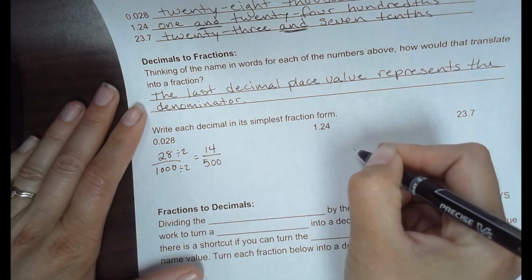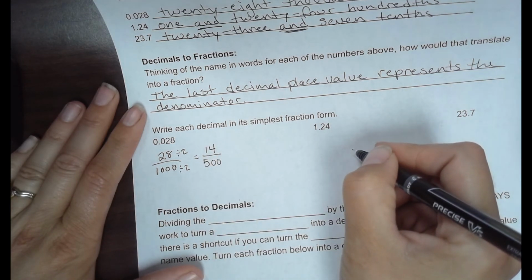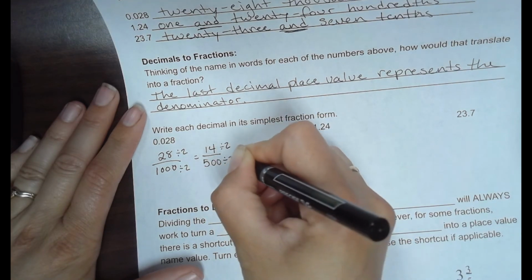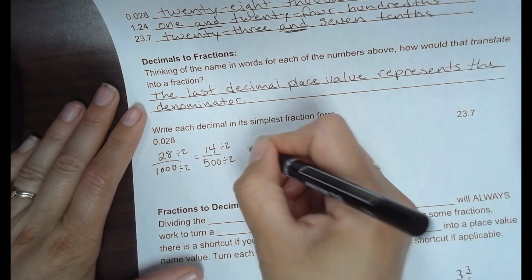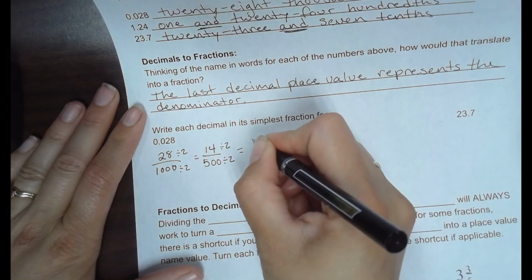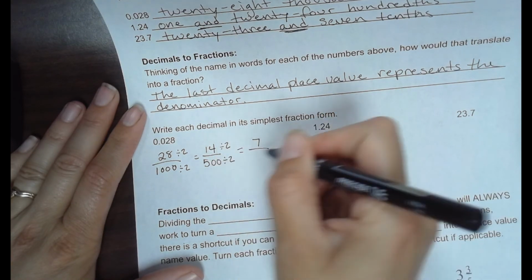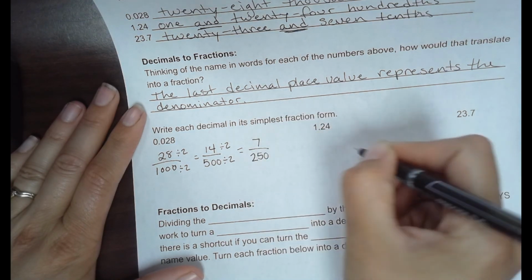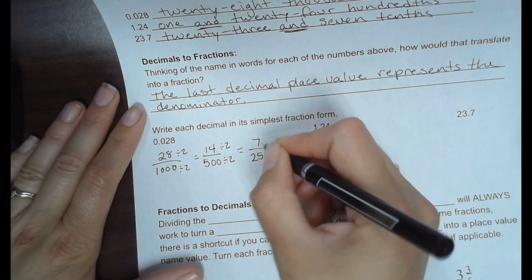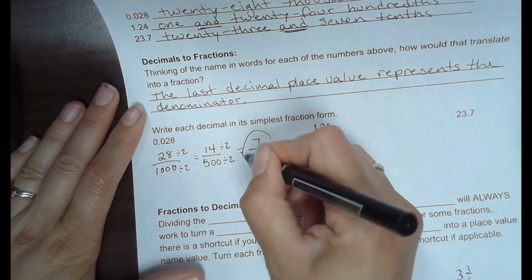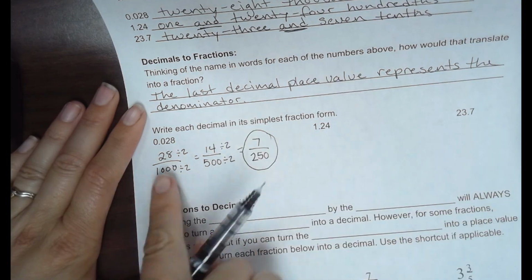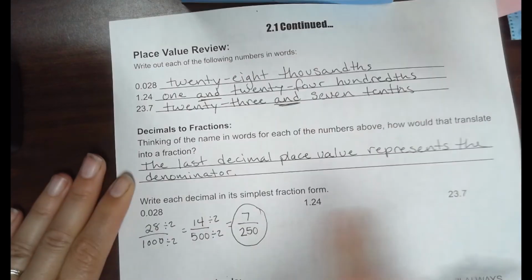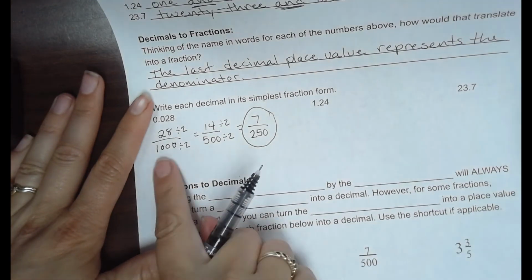Now I look at it again and I say, can I reduce that again by anything? They're both even, so 2 will work. So divide by 2, divide by 2. 14 divided by 2 gives me 7. 500 divided by 2 is 250. Now, 250 and 7 don't share anything in common, so there is my simplified fraction. But do you see how the name of the decimal place value helps us to create the first fraction?